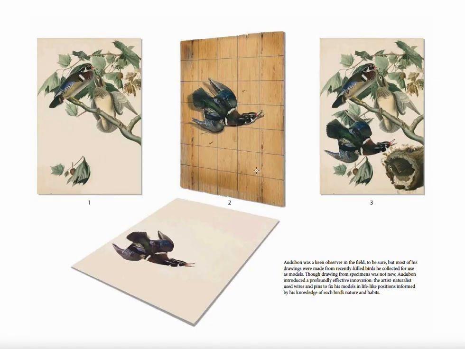This is my information graphic view of the bird positioning board. He started with his initial ideas of the birds here, and then he used this wooden board, almost like a cutting board with a grid, and positioned the dead bird the way he wanted, and he drew from the positioning board and completed this painting.